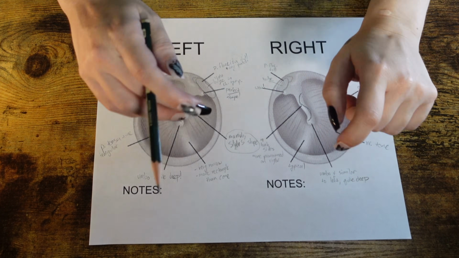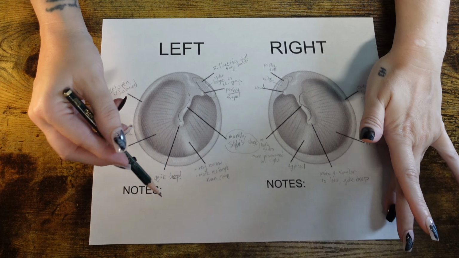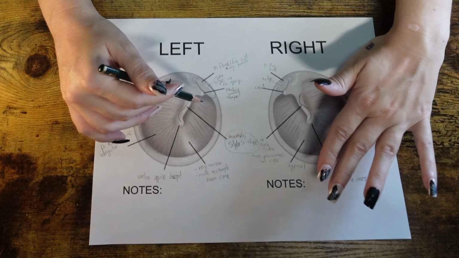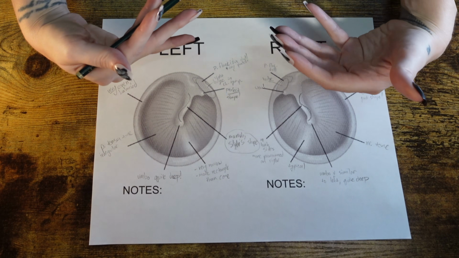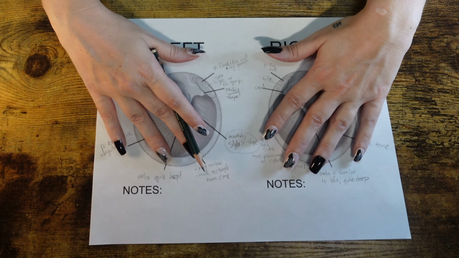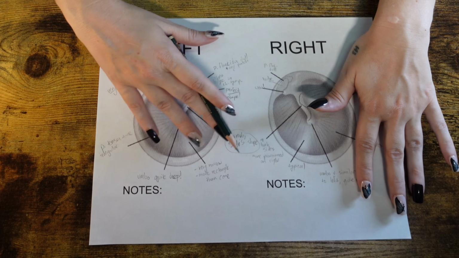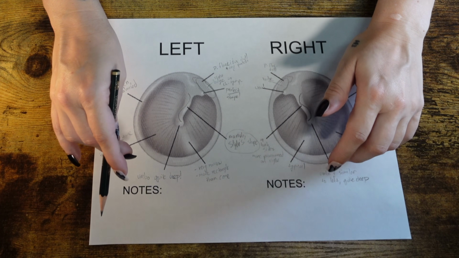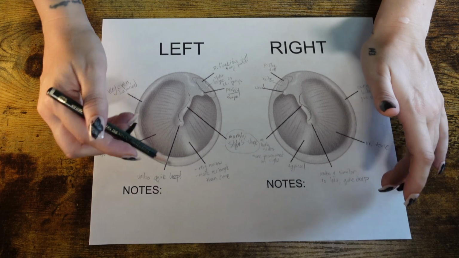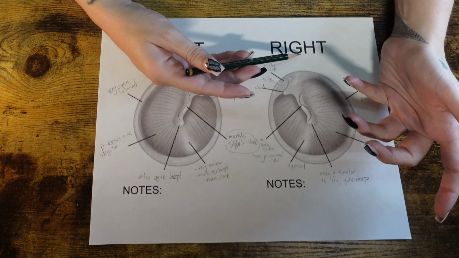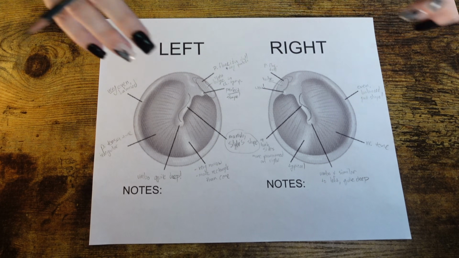Here we have the notes that I took during the reading. They're a bit basic in some points. It's all that I need, and I think if you need to jog your memory looking at this later, you can just listen back to the recording, okay? So, I took notes for both the left and right tympanic membranes.